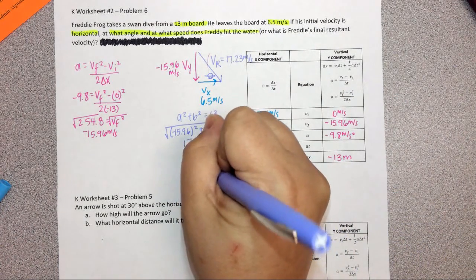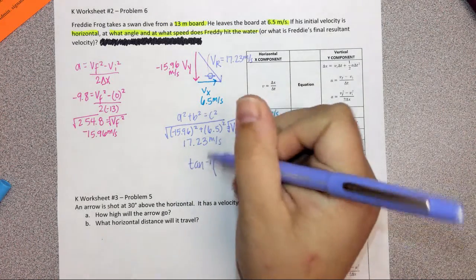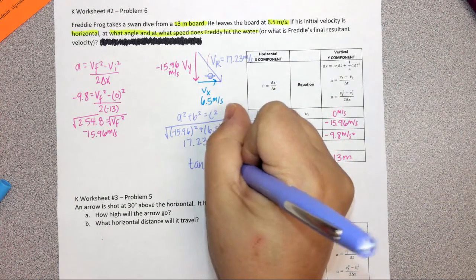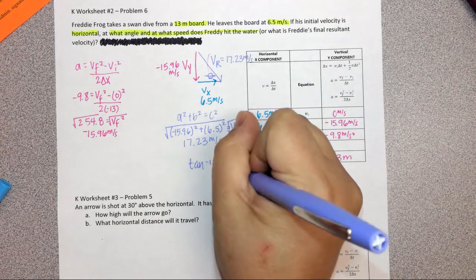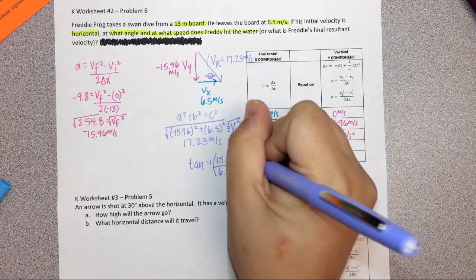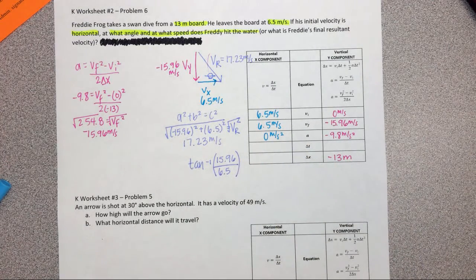So tan negative 1, and we need the opposite side of the angle, which is 15.96, over 6.5, which is the adjacent side. It's really important that you make sure that your calculator is in degree mode. If it's not, you'll get a funky answer, okay? And it's important to check because I know math makes you clear your calculator before and after a test. So every time you do that, you change back into radian mode. So you just need to be aware of that.